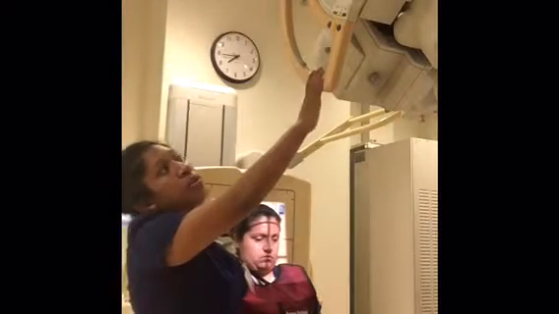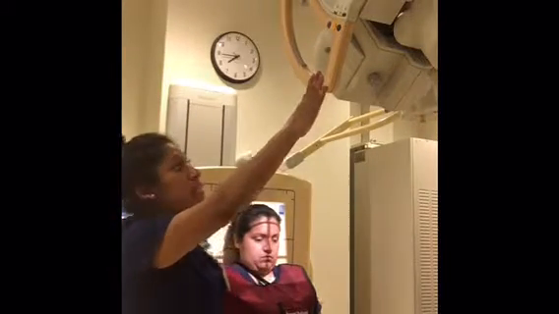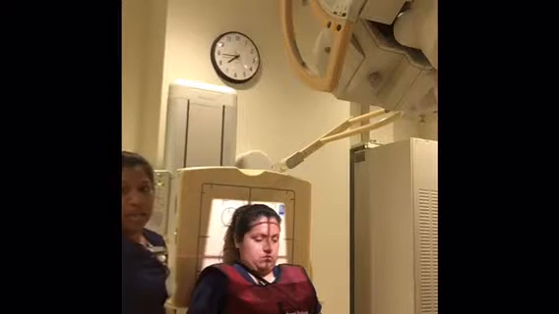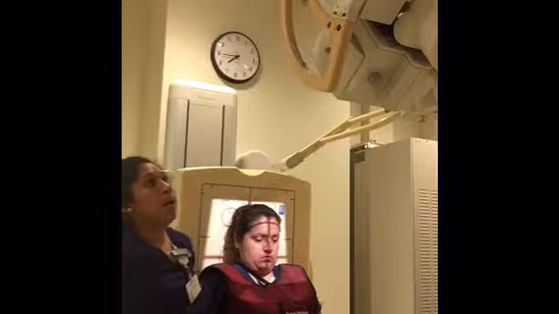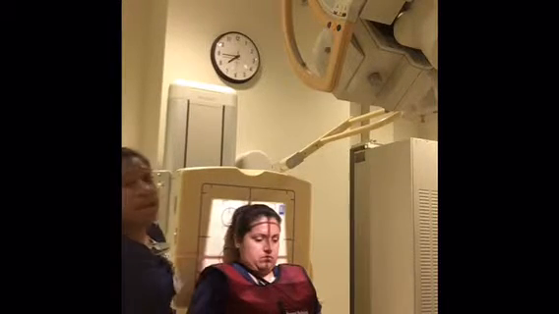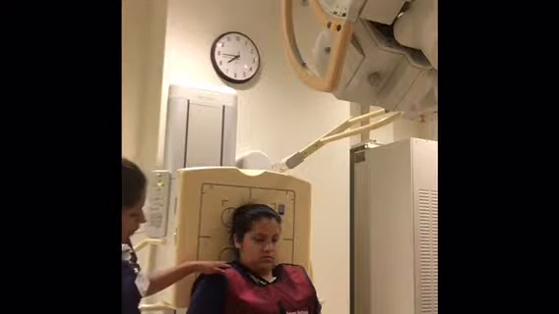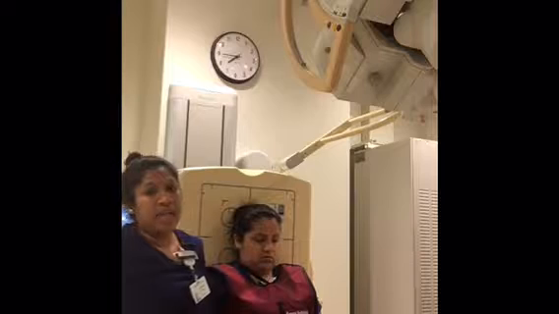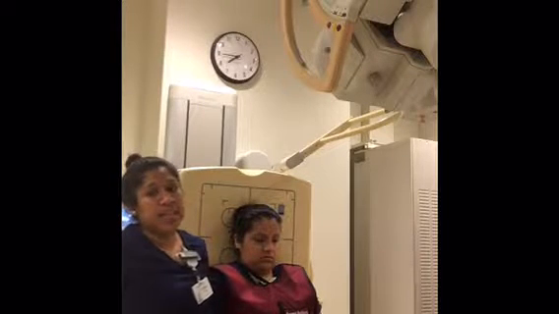So we have our tube that it is at 30 degrees. We have our central ray 2 inches above the glabella, and the OML is perpendicular to the IR, as you can see that. And then we have our patient shielded, and then our technique that we're going to use is 85 at 14 through 16 mAs.